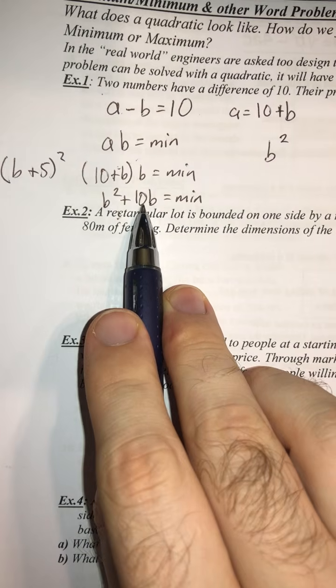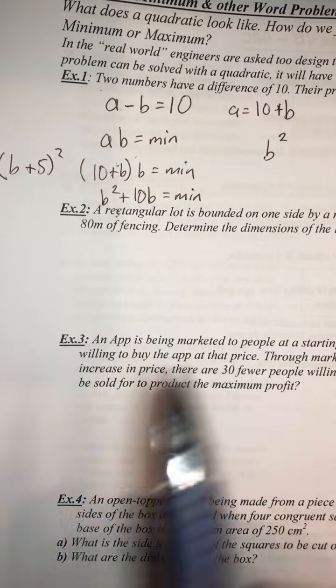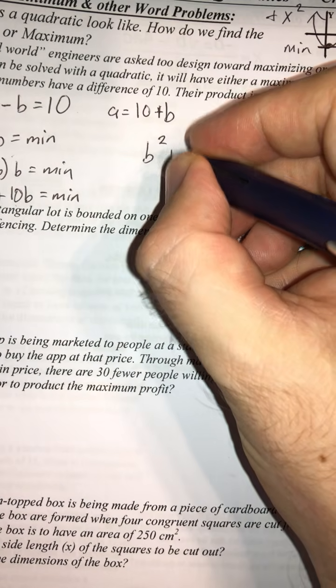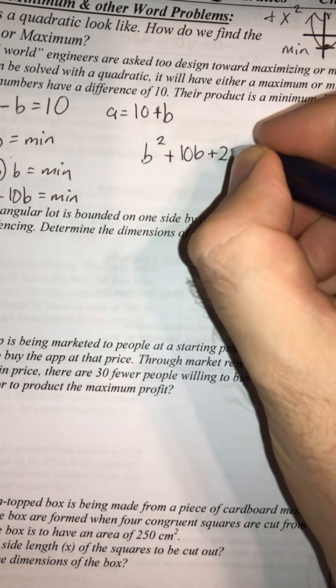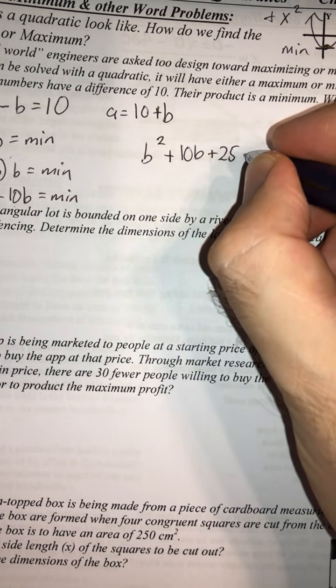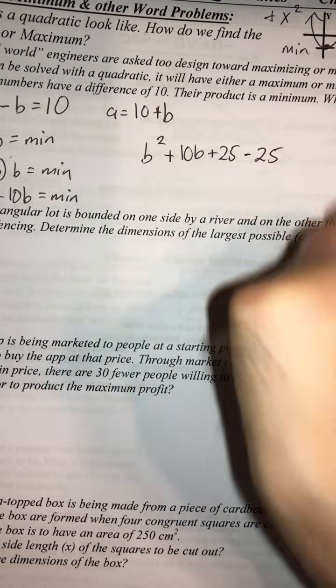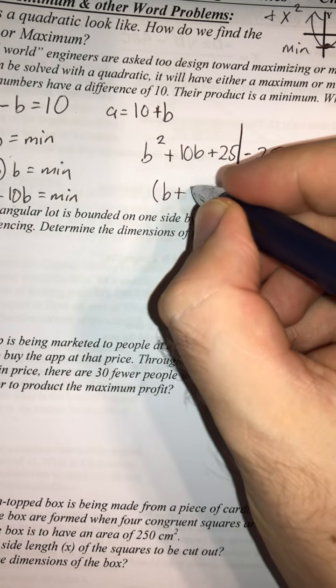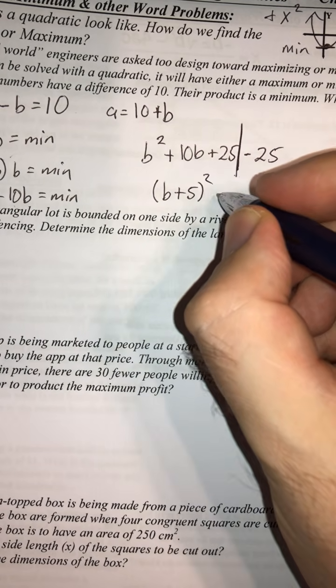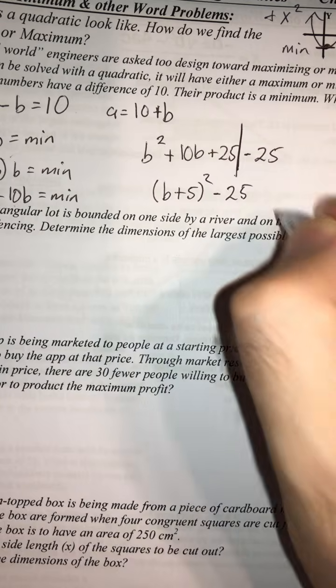That's what I want to do. Again, just dividing this by 2, we get this. So this minimum value is B squared plus 10B plus 25, and then we also need to subtract 25 from this. Again, here's where we're splitting this equation in half. So my perfect square is B plus 5 squared minus 25.